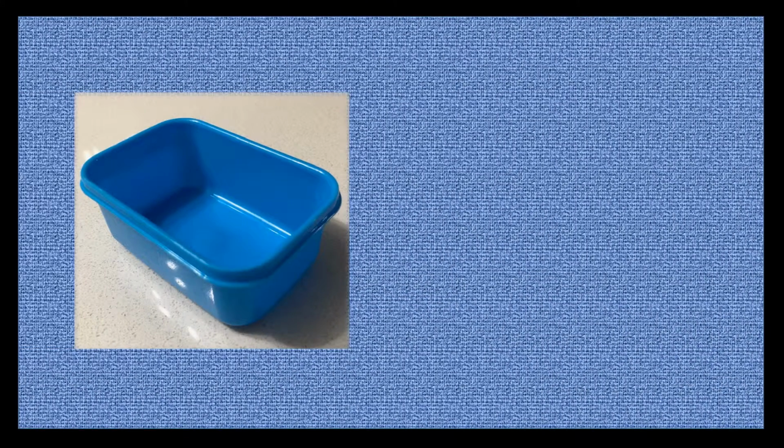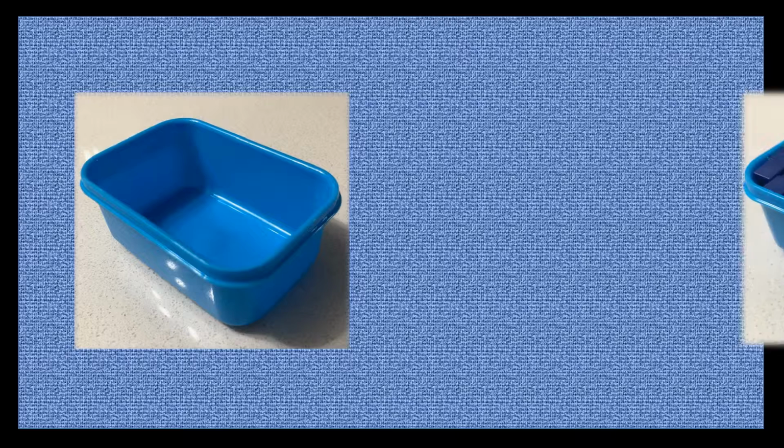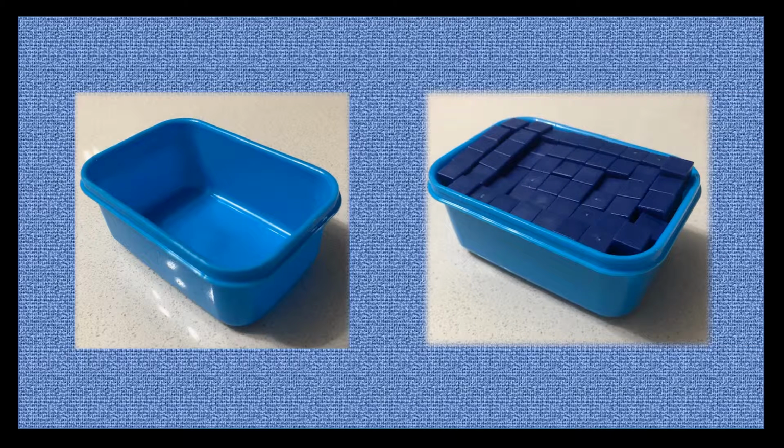Can you remember using cubic units to measure the volume of a rectangular container? Yeah. How did you do that? I filled the container with cubes and counted the cubes. Did you know there's a faster way to measure the volume? Really? Well, let's take a look.